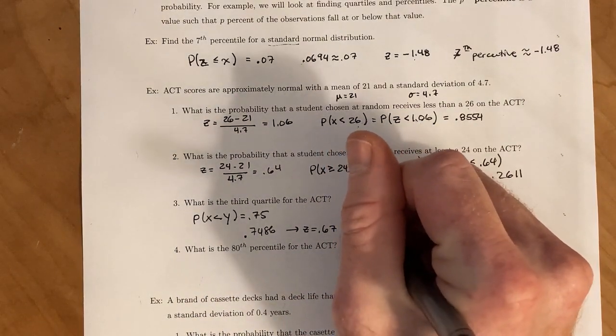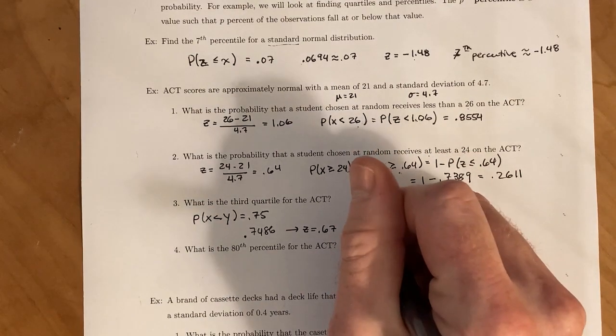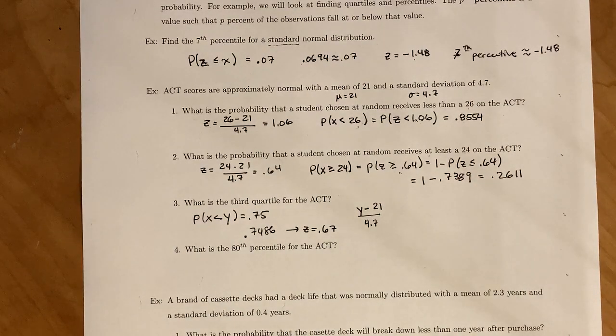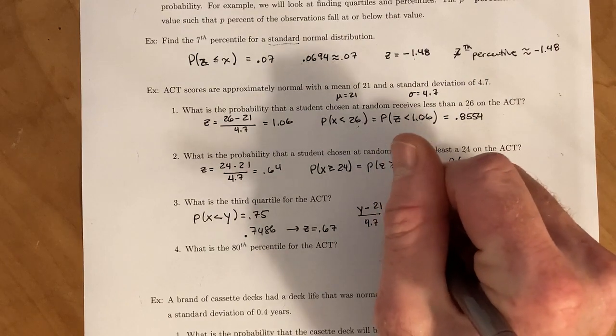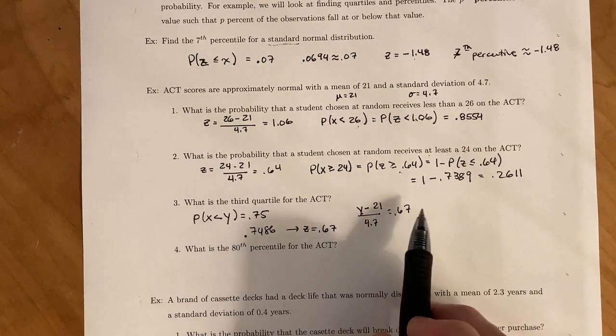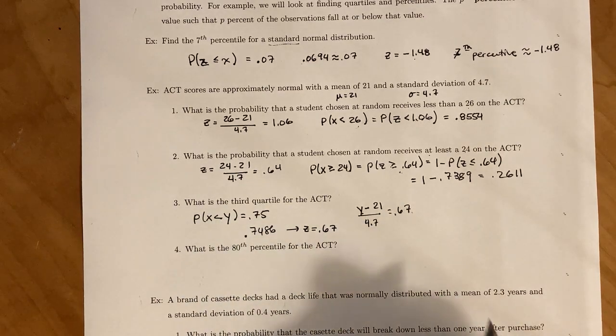So we are going to reverse the calculation of z-scores. So we take y minus 21 over 4.7, and that's going to equal 0.67, right? We don't know what our y value is, but we know that our z-score needs to be 0.67 for it to be the third quartile.